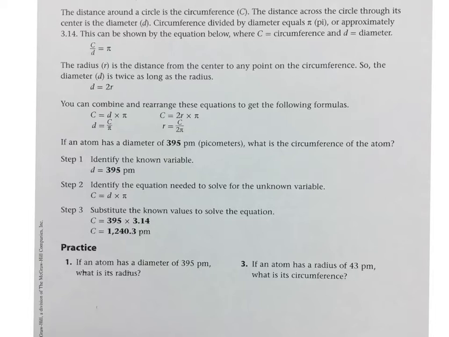Okay, so pay close attention to what they actually ask you. Everything you need is in the top part of this worksheet. Everything you need is up here. Everything you need to know. You just have to think it through. What are they asking you?